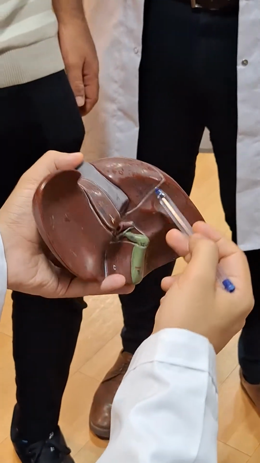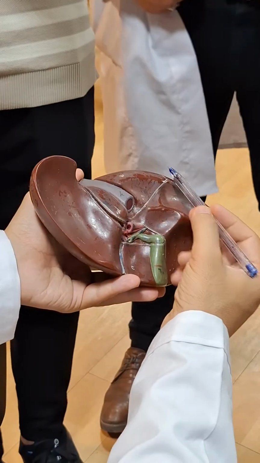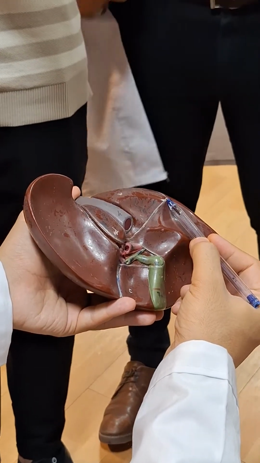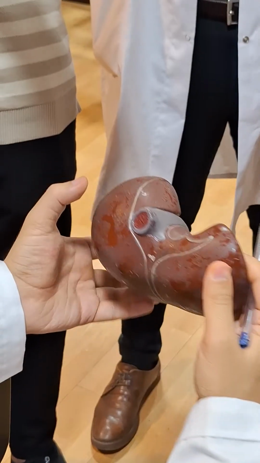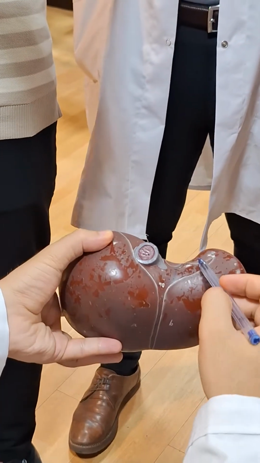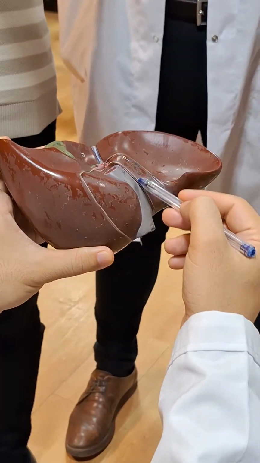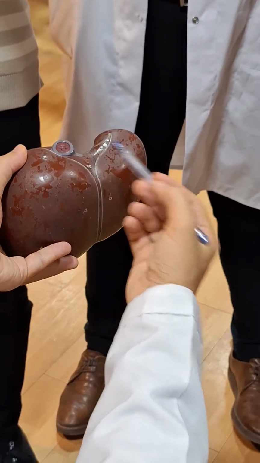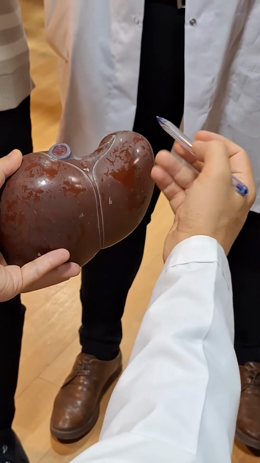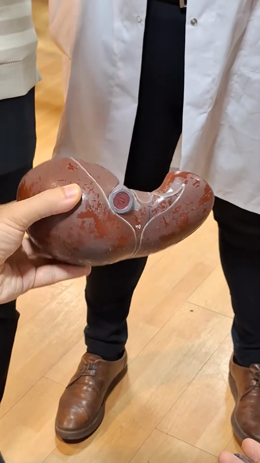Also, these two coronary ligaments at the right side, when attached together, make the right triangular ligament. And at the left side, as you can see, this is the coronary ligament at this level, and this is the coronary ligament at this level. At the left side they make the left triangular ligament.